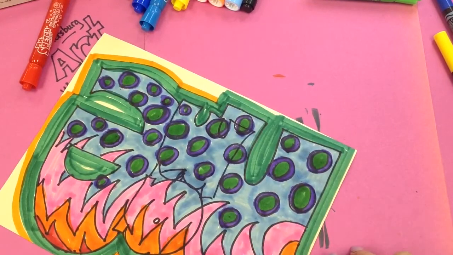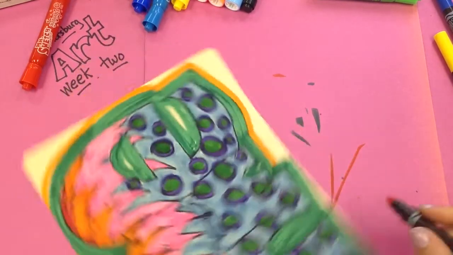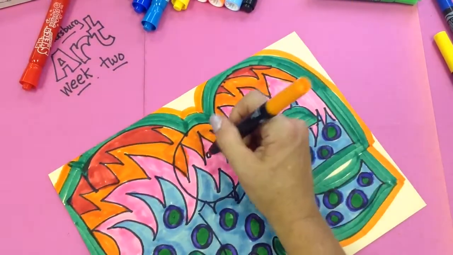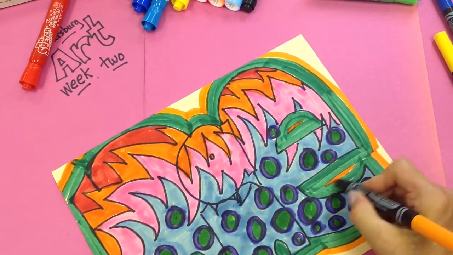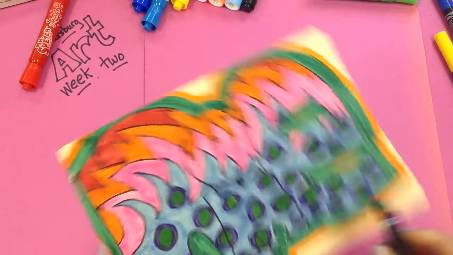Now there are some areas that are still not colored. What about the inside of some of your letters? The inside of my E and the inside of my A. I can choose to color those in any way I like. I'm just going to take that, with my final marker that I'm going around the edge, and add it into the center.